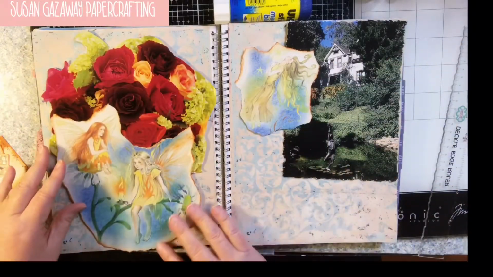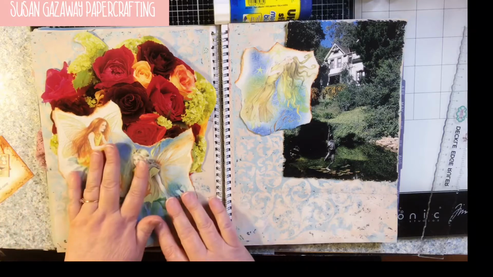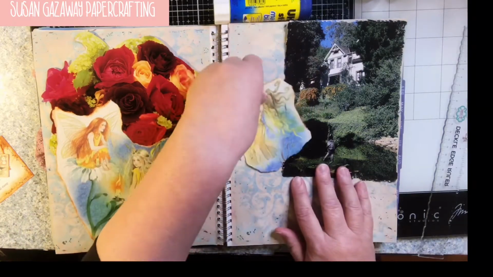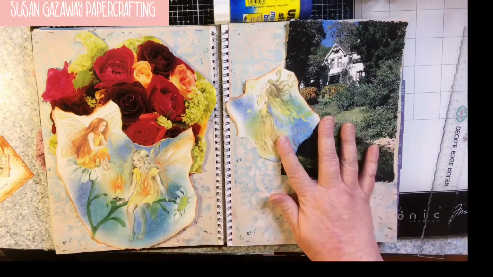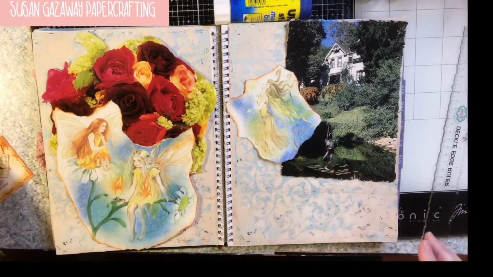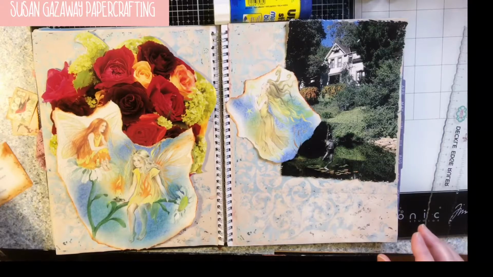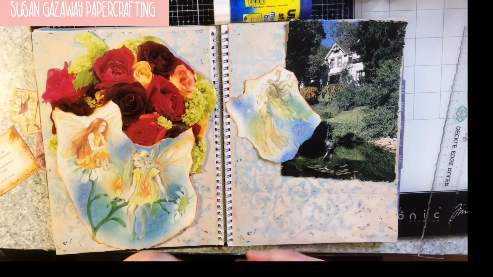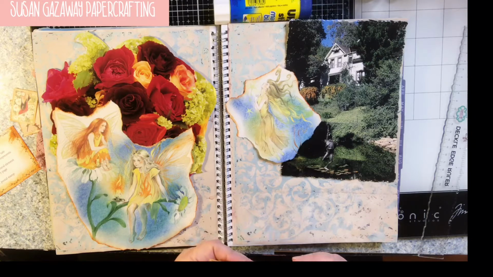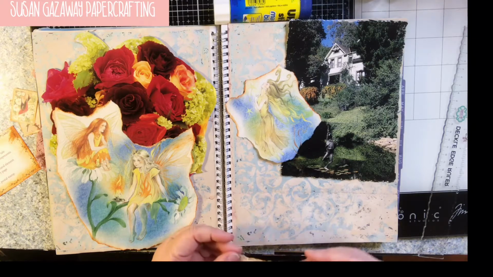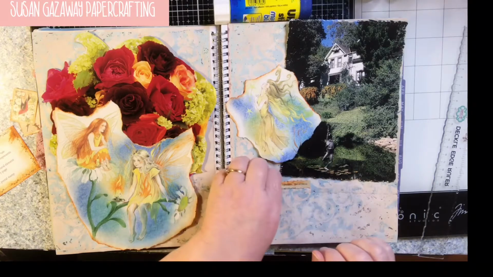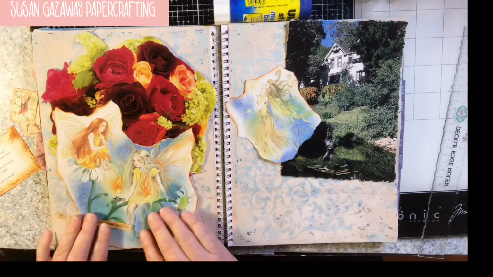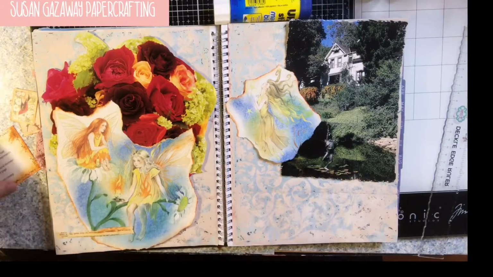I do like something along those lines. I think that's pretty. And I've got to figure out where I want my definition for fairy. Thinking maybe that looks, I like that.